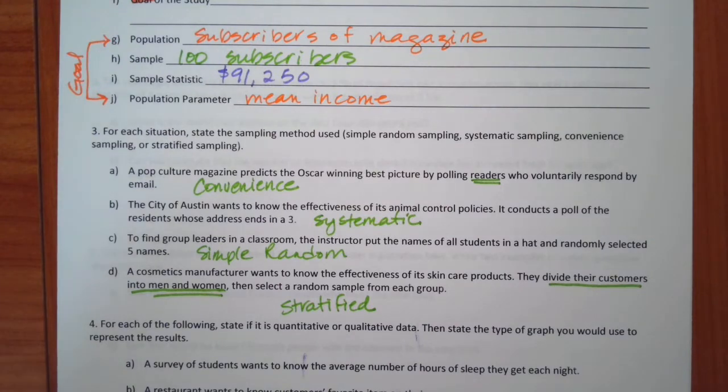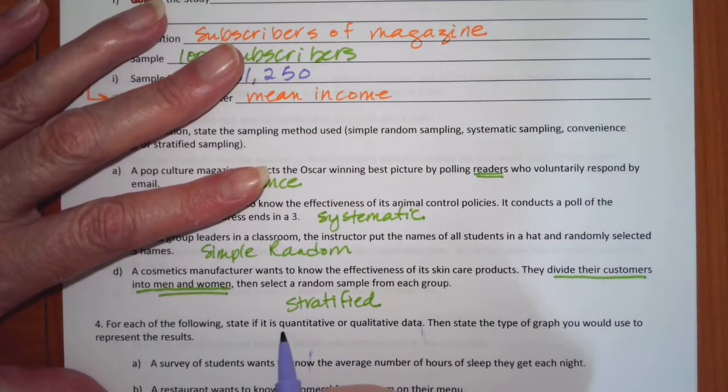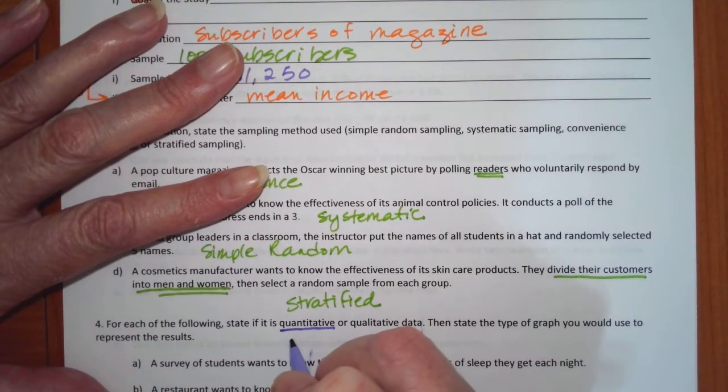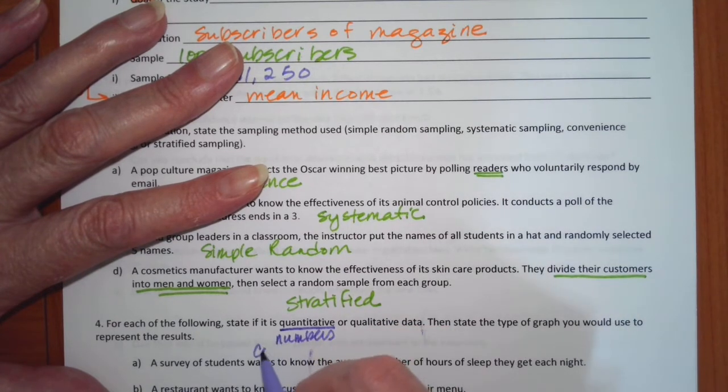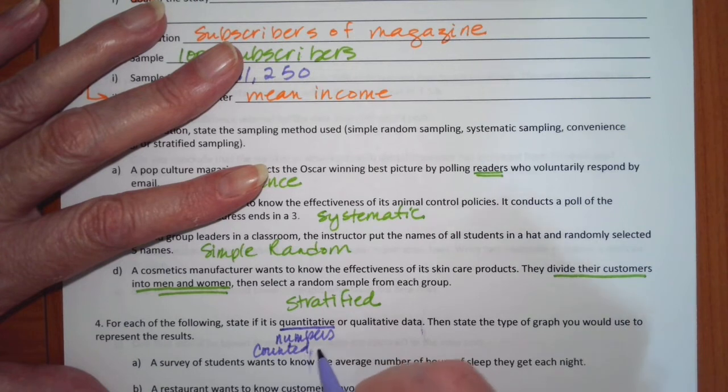Okay, for each of the following, state if it is quantitative or qualitative. Now we know that quantitative is numbers that can be counted or measured.